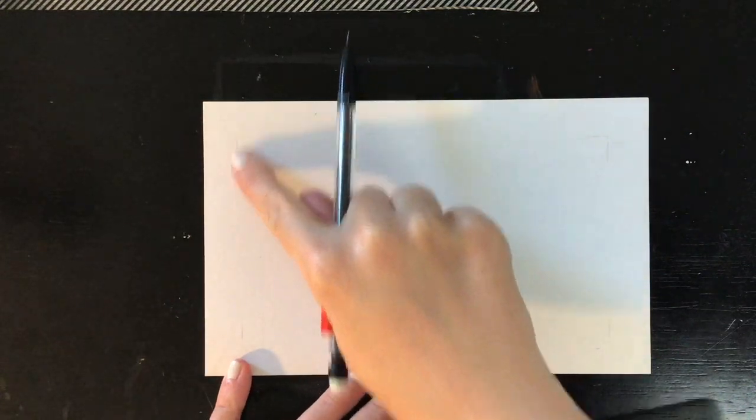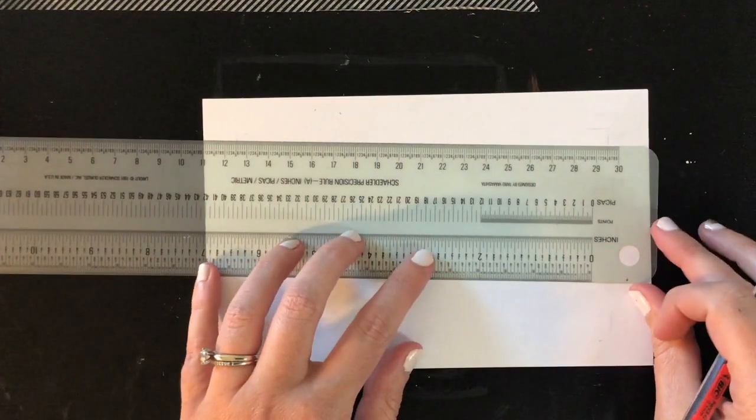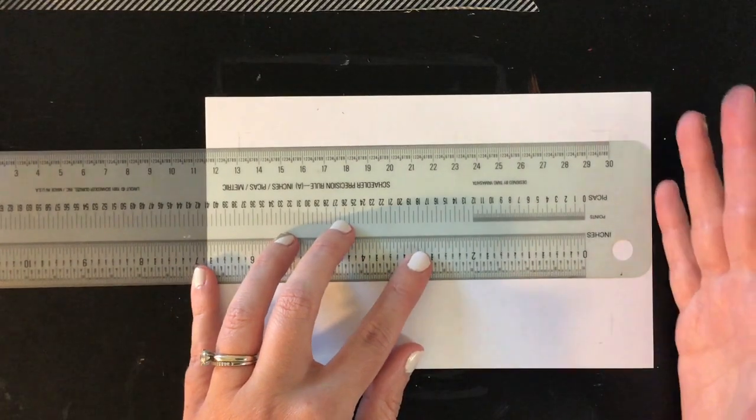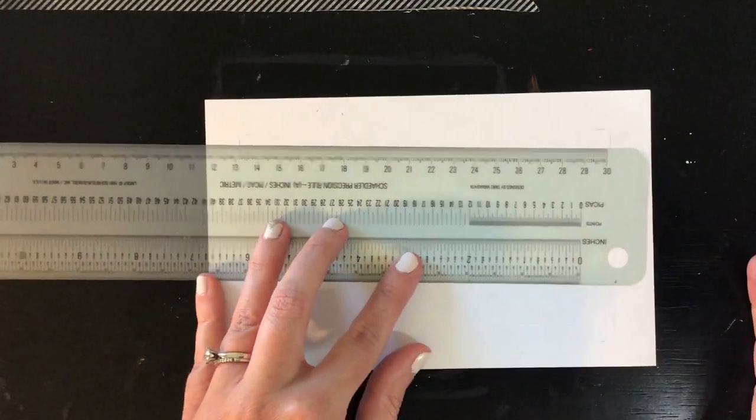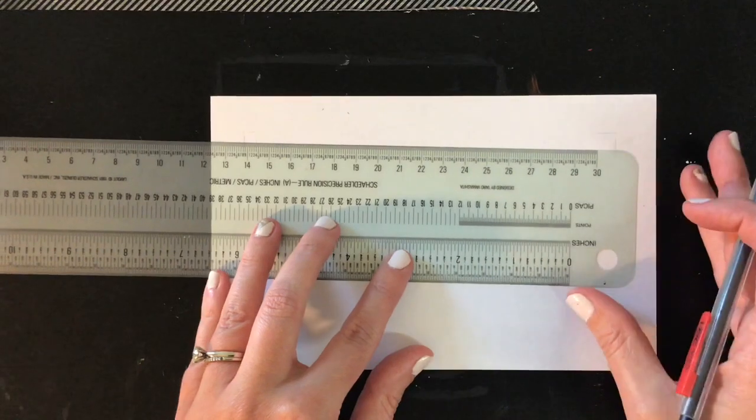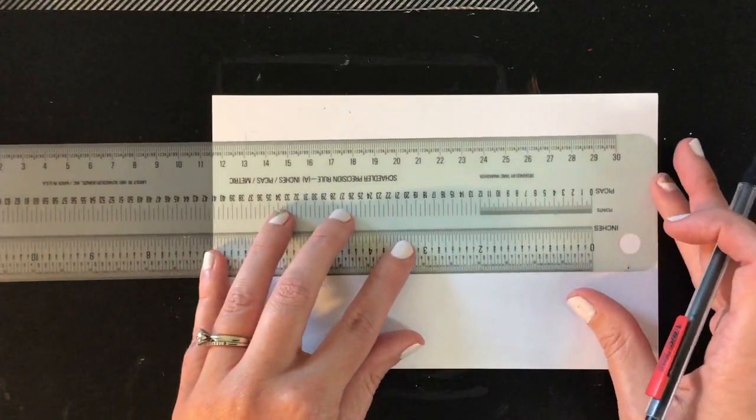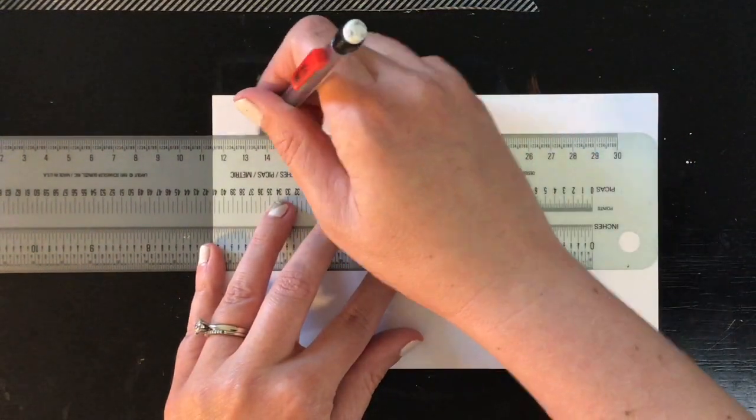Okay, the first thing that you're going to do is block off a rectangular shape. You can eyeball that or you can use a ruler. A little trick when you use a ruler, I like to make sure that the edge is lined up with something I know is straight. And I know that this piece of paper is straight, so I'm going to go ahead and line it up right there. Draw a light line.